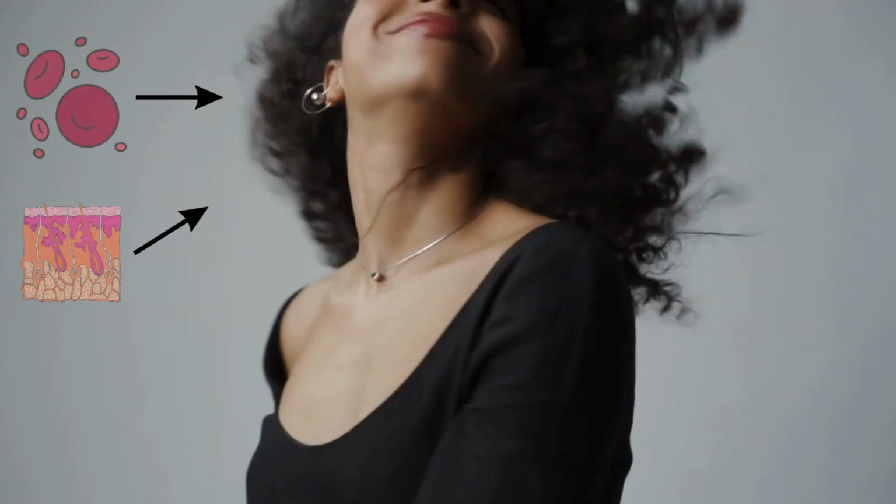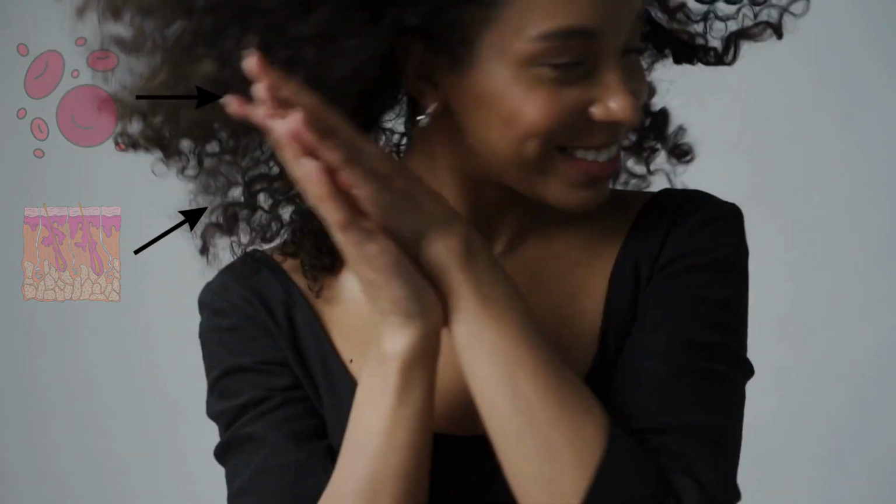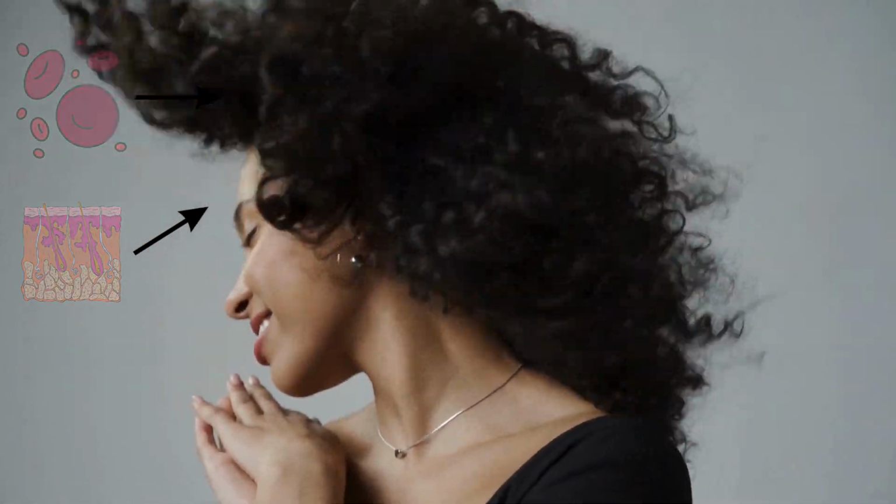So when something is affecting, for example, your blood, it will affect your hair. And if something is affecting your scalp, it will also affect the rest of your hair. And eliminating bad habits in your hair care routine will be highly beneficial, not only for your hair, but also for your own health.